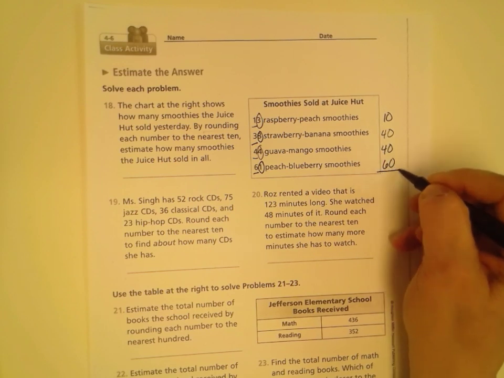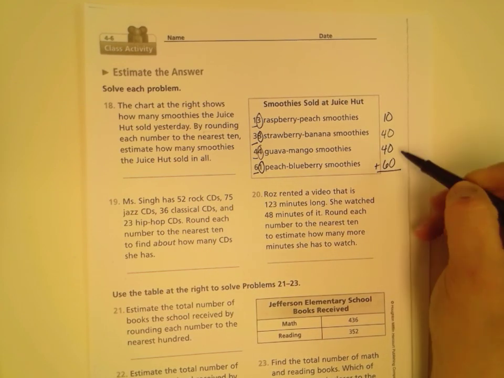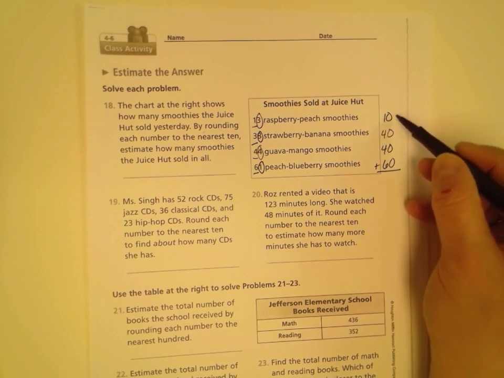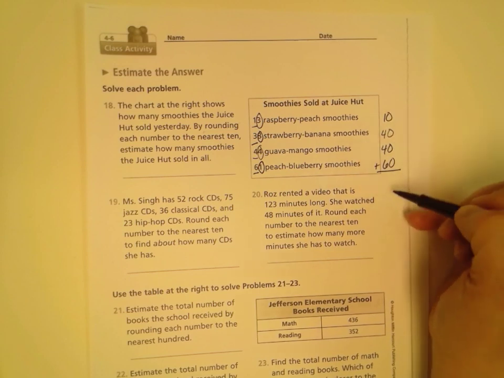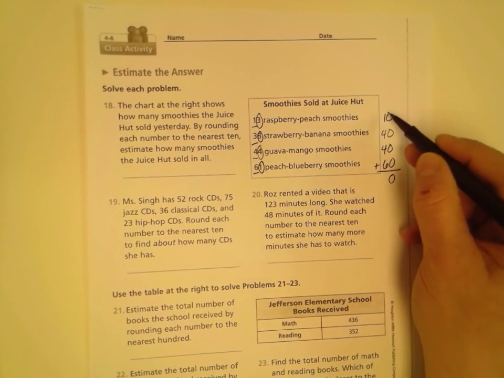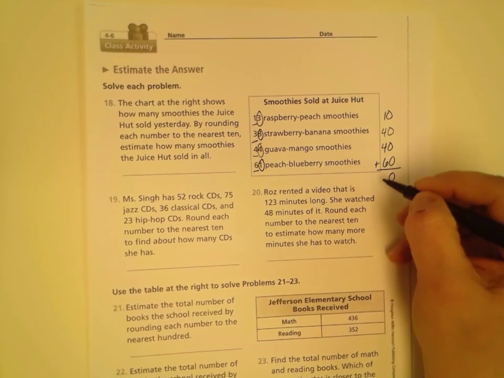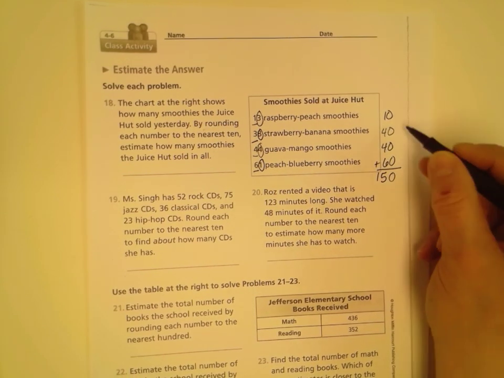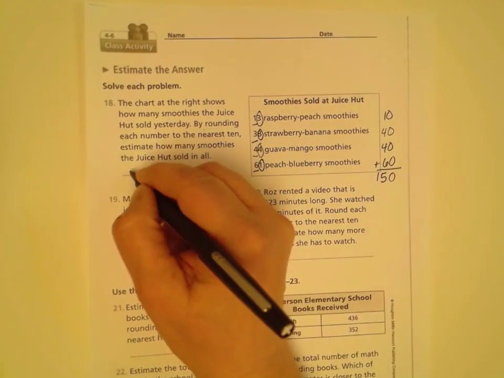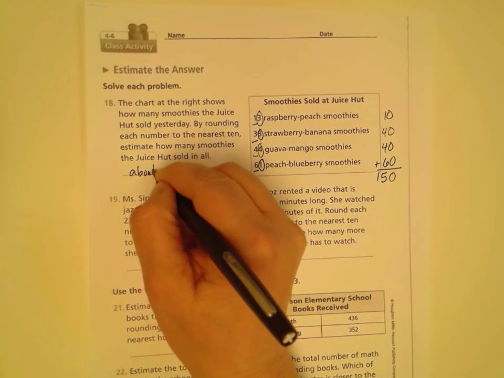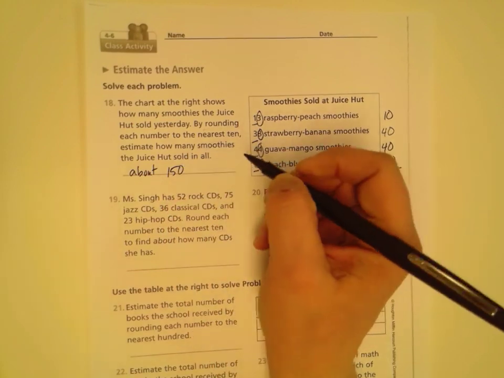I'm going to add those together. So 60 and 40 gives me 100. Then another 40 is 140, and then a 10. Or I can add those all up in a line as well with my 0. 1 plus 4 is 5, 5 plus 4 is 9, 9 plus 6 is 15. But I also could do that with my mental math as well. So about 150 smoothies.